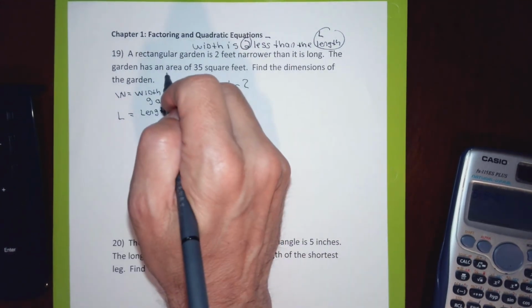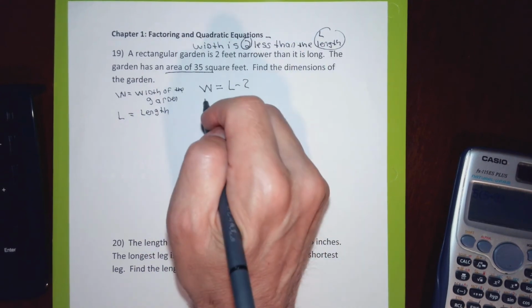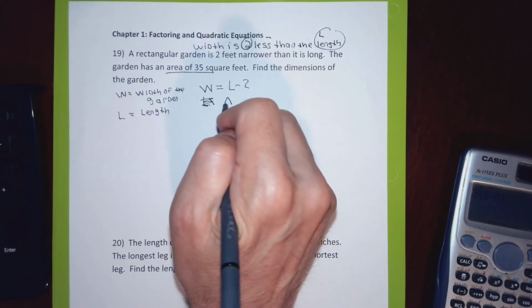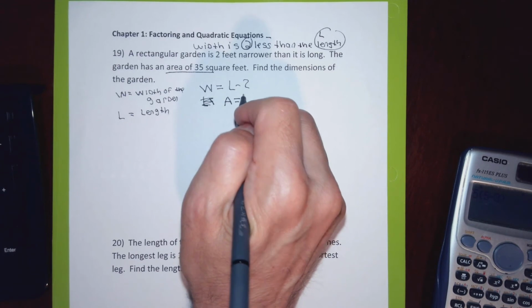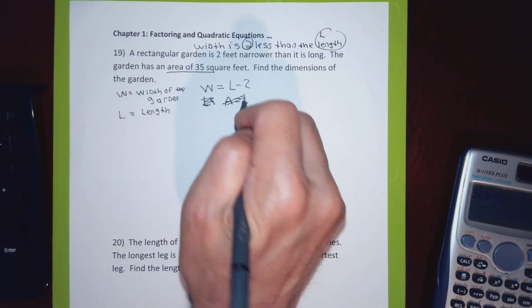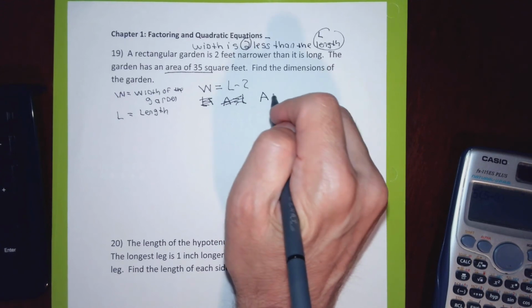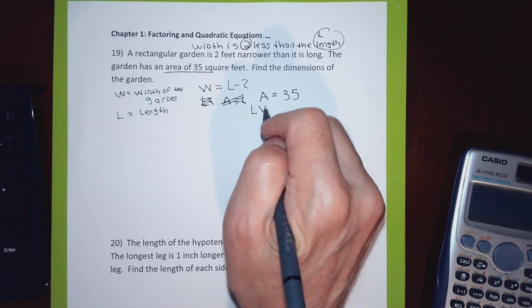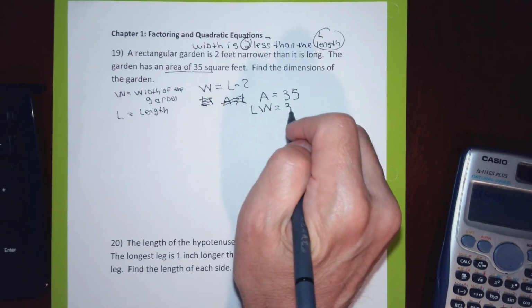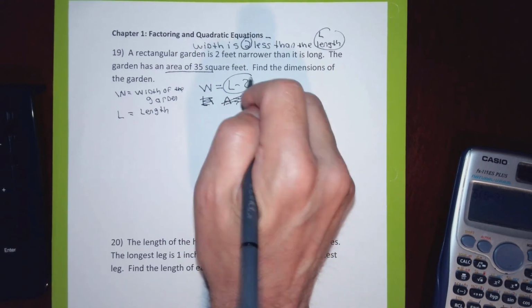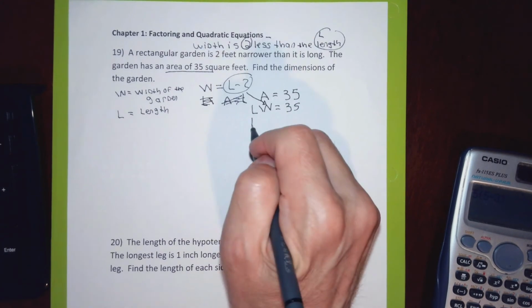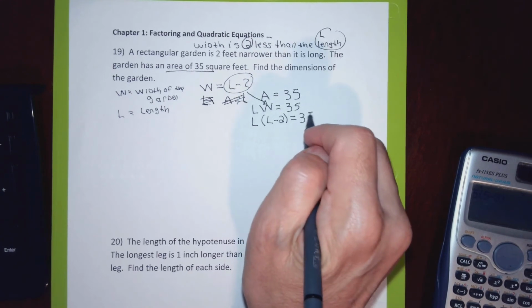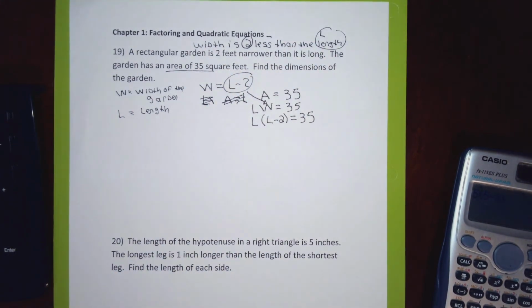The second sentence says the area is 35 square feet. And I know the formula for the area is length times width. So the second sentence basically says A, which is area, is 35 square feet. And I know because this is a rectangle that area is length times width. And for that W, I can put length minus 2 because the first sentence tells me how to replace the W with something that has an L. So this is the equation that I need to solve.